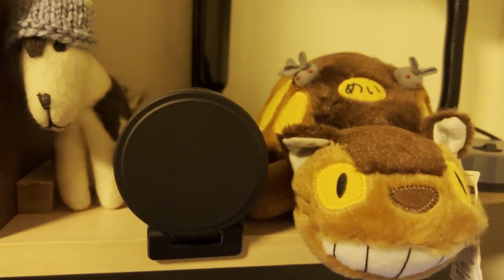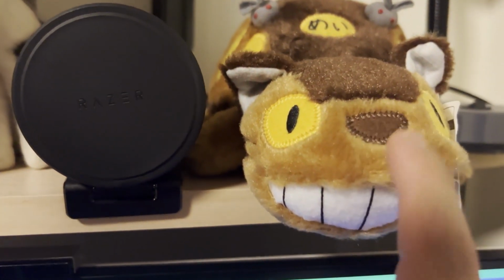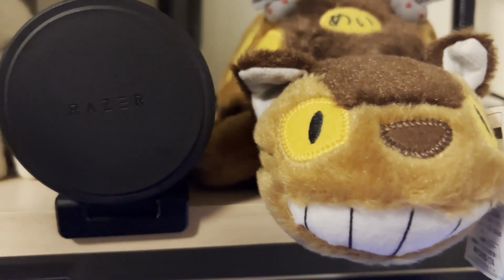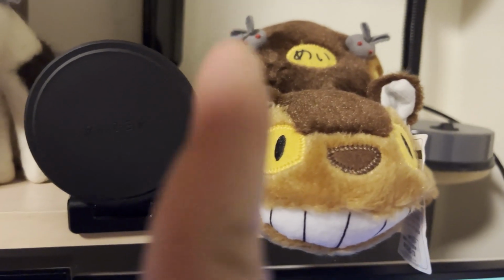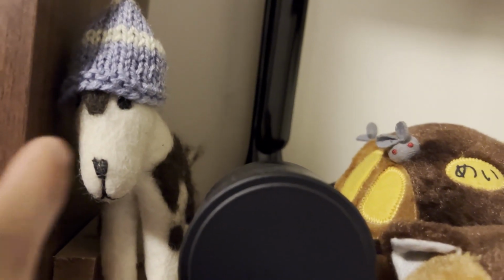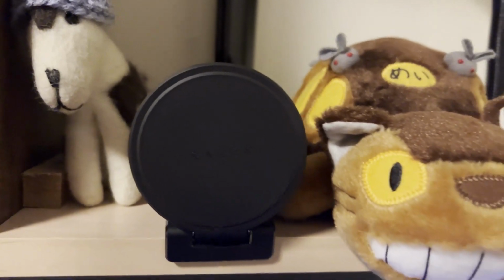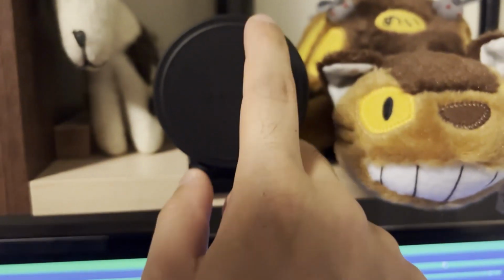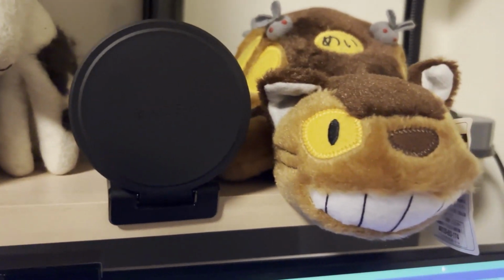Going up, you could say hi to Cat Bus from My Neighbor Totoro. If you haven't watched that movie, please go and watch it. It is great. And my dog too, which has a little hat on it. So if I ever use my webcam, which I haven't used in my video, it's mostly for when I'm video calling with friends and stuff.